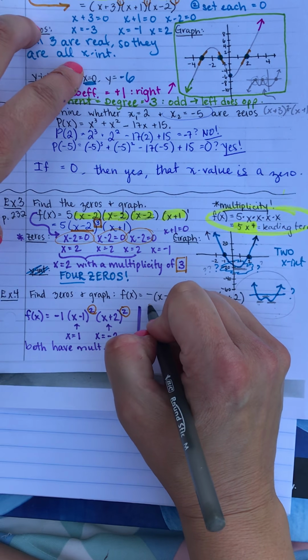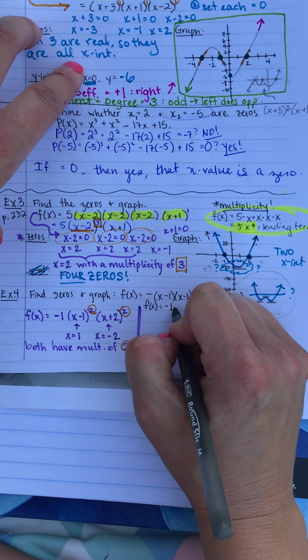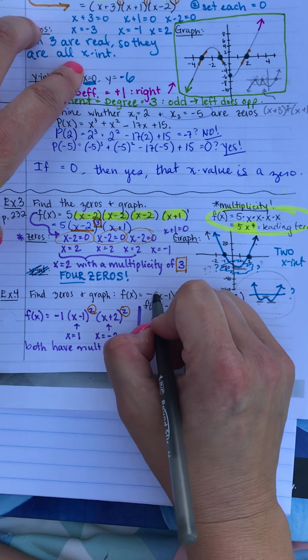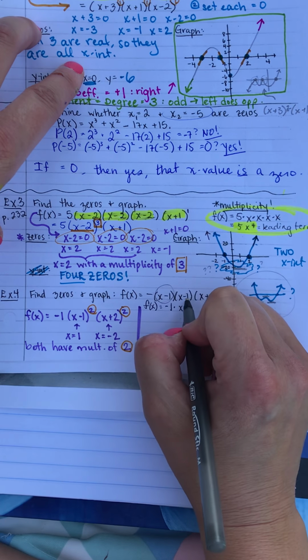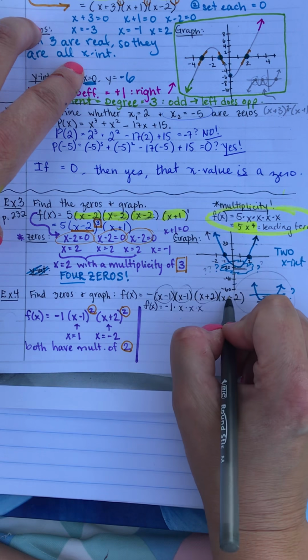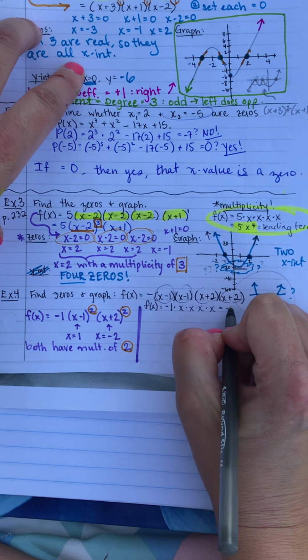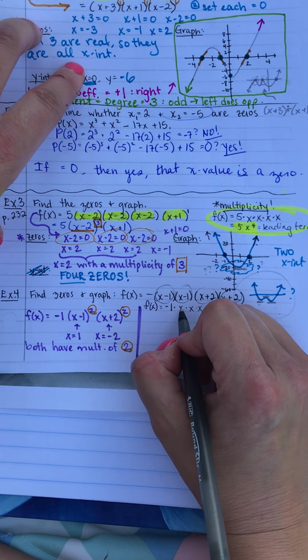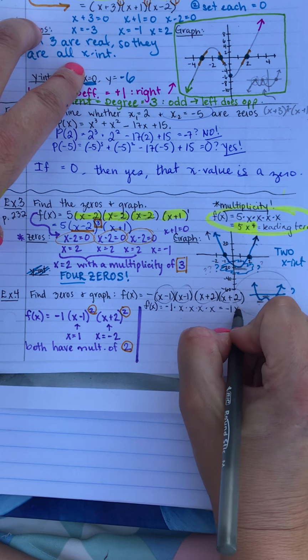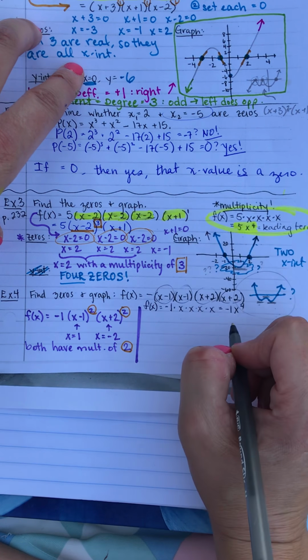So my leading term, if I was looking at multiplying all of this out, I would have a negative 1 times, from my first factor, x. From my next factor, x. From my next factor, x. Next factor, also x. So my leading term is negative 1 times x to the 4th. So we have a very, very similar graph to up here, right?